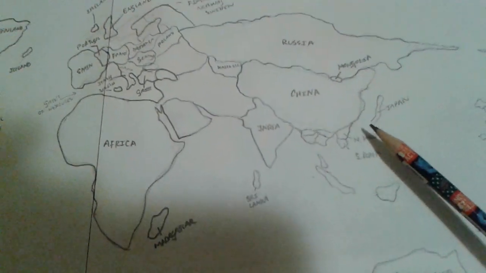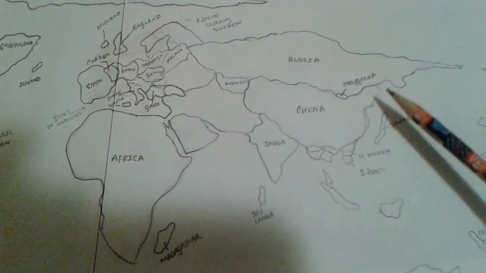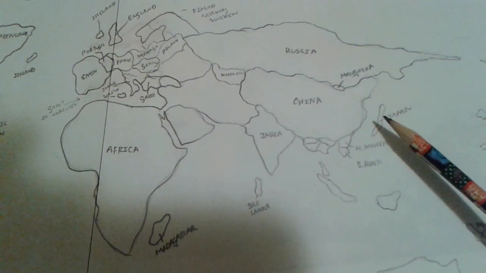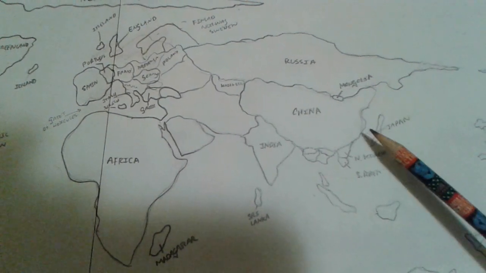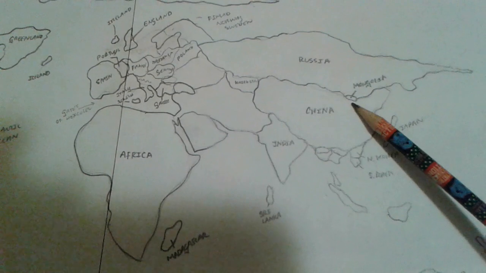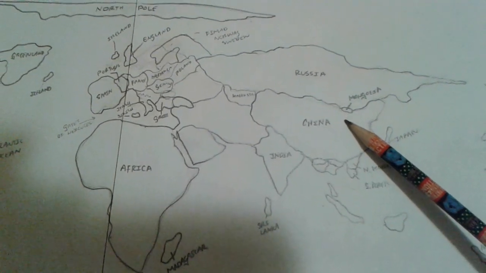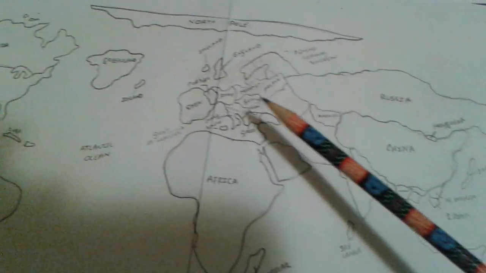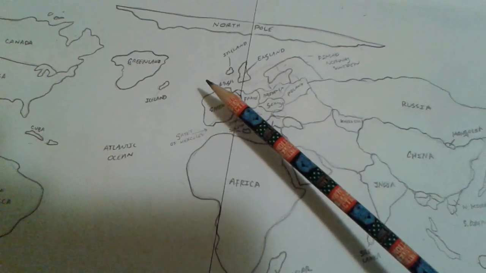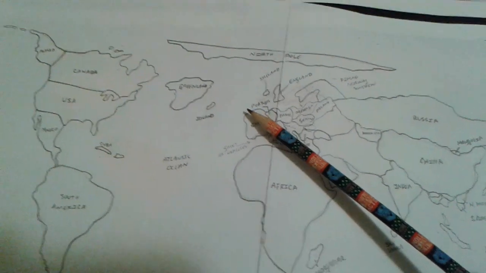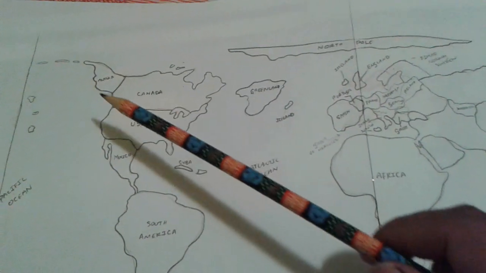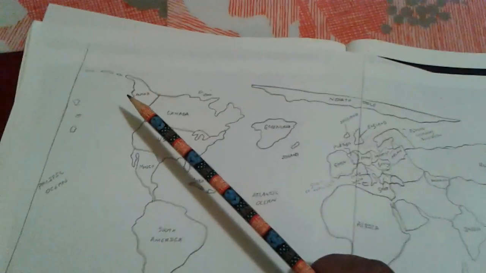You have Korea not sharing a border with Russia. Korea's down here, North Korea and South Korea, and you have Japan, which is not a banana. It is right next to China, and Mongolia is this tiny little country here. Okay, and you have Greenland, Iceland, and no Svalbard or whatever country that is. And if you notice, Alaska is not super close to Russia.